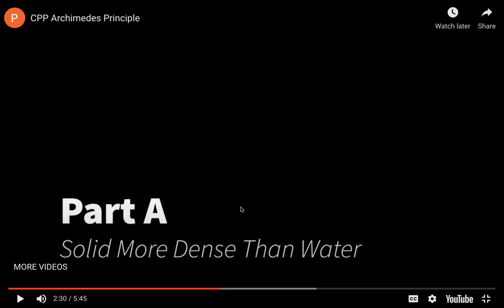So you can use the volume of the block, that is the water it displaced, times the density of the water times little g. So that's the weight of the water being displaced, to show that these two are indeed equal. That's just a really quick check of this principle before we use it. So part A is where they measure different solids.